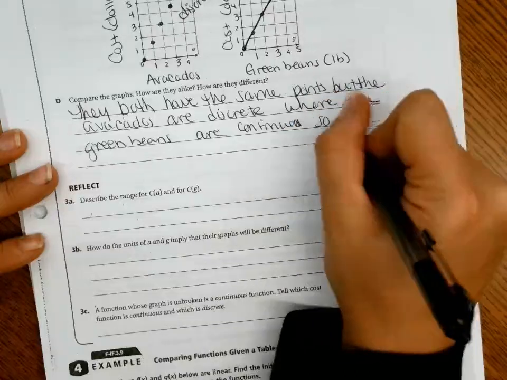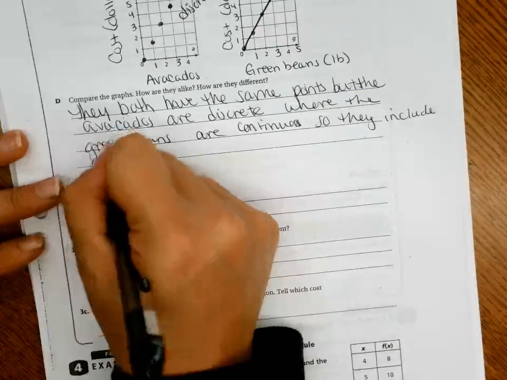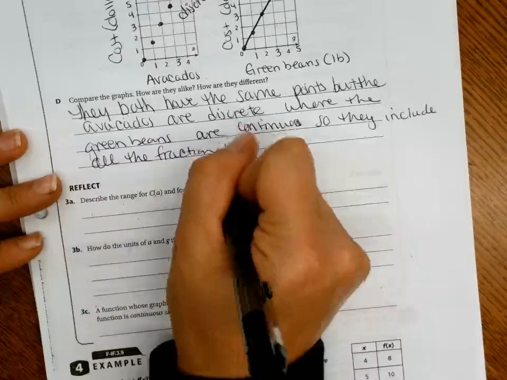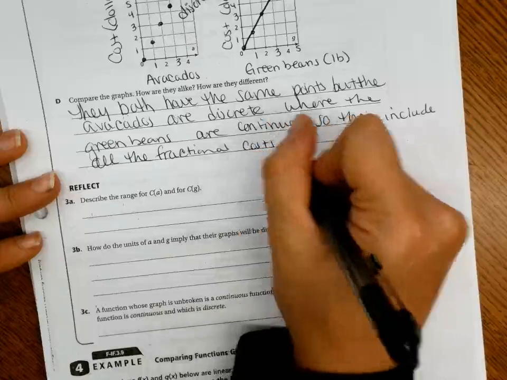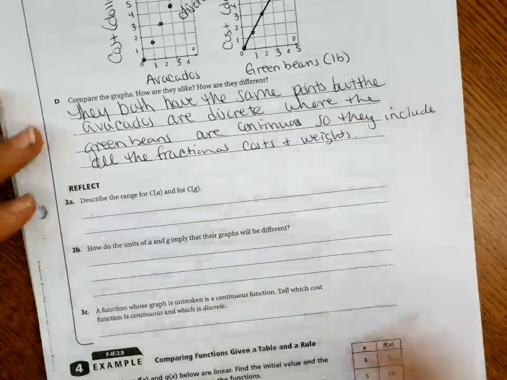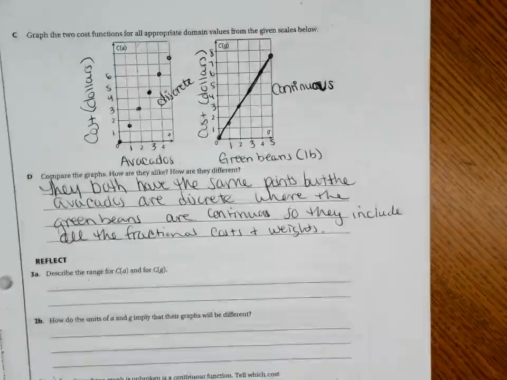So they include all the fractional costs and weights. Right? So it includes more points than just the avocados. The avocados are only whole number domains and ranges, right? Where the green beans include all of those fractions, like those parts of a pound.